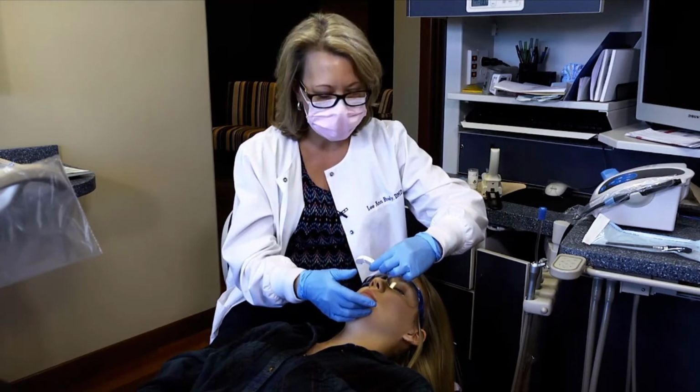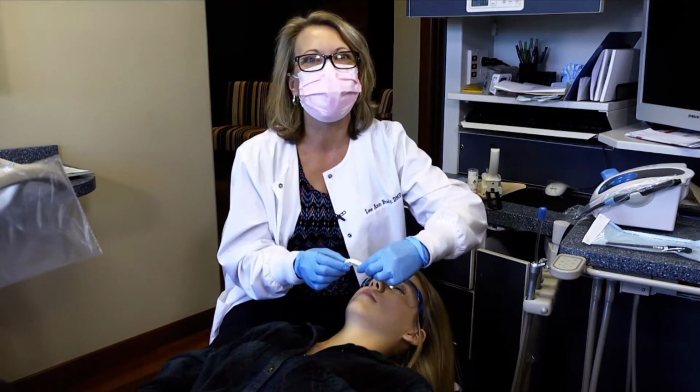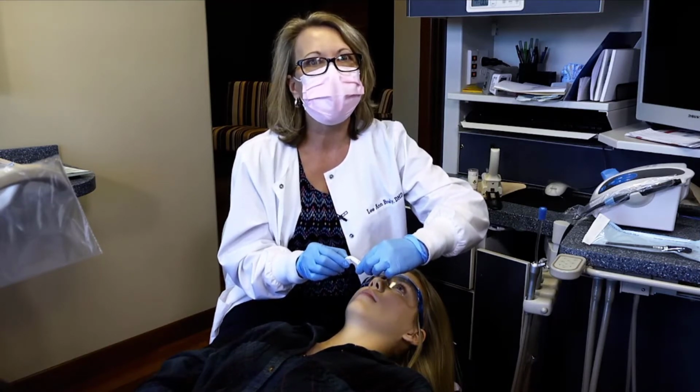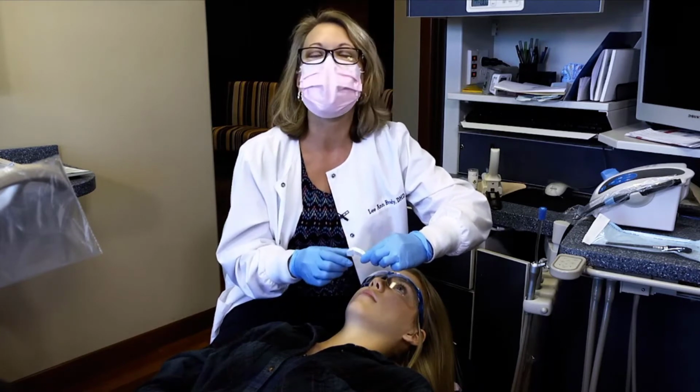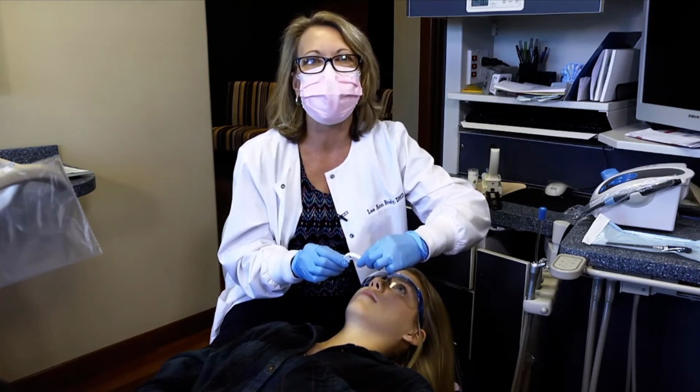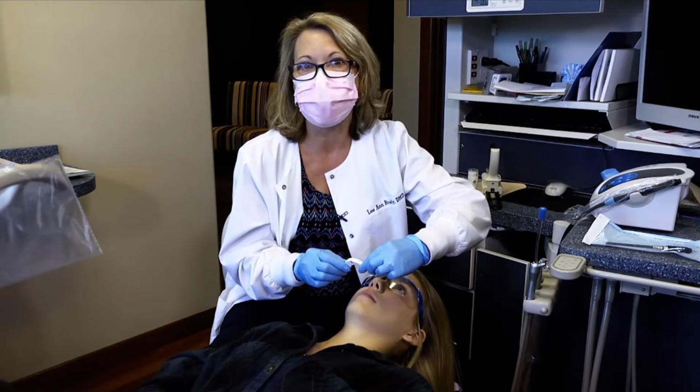I'm also seeing how her lower teeth come in contact with the QuickSplint. What I'd ultimately like to make sure is that we don't have back teeth touching, and that I'm going to get even contacts both on the right side and the left side once the material is set.